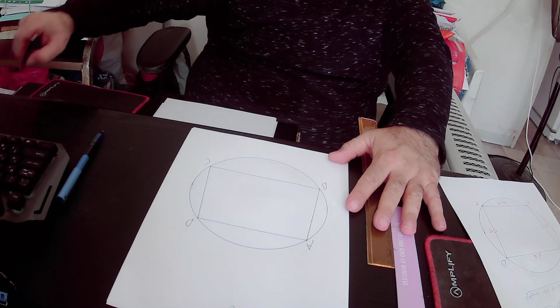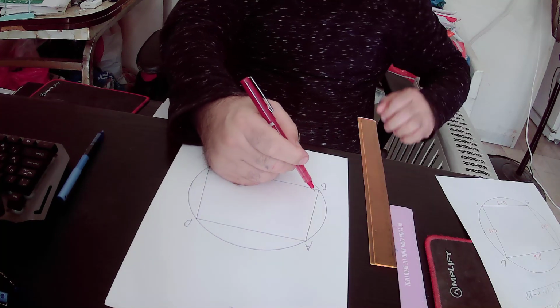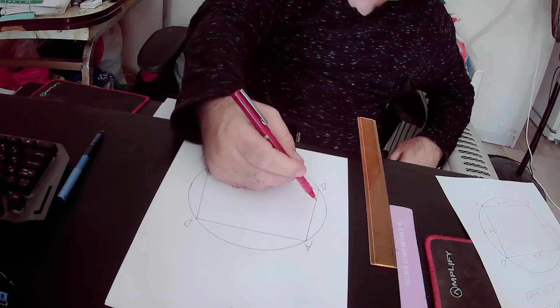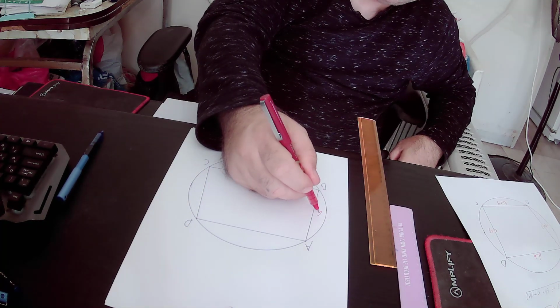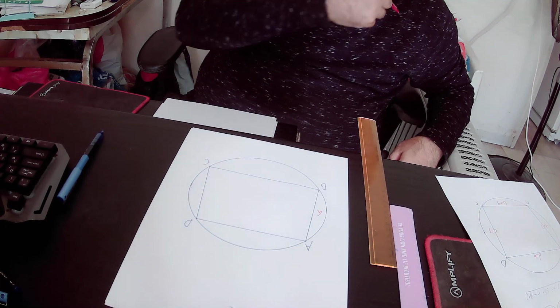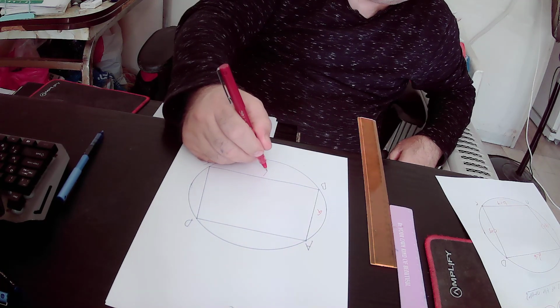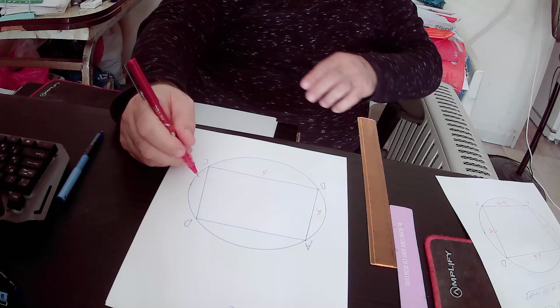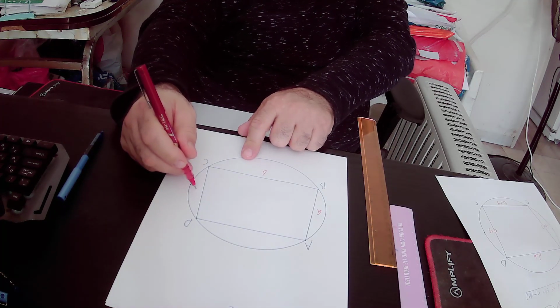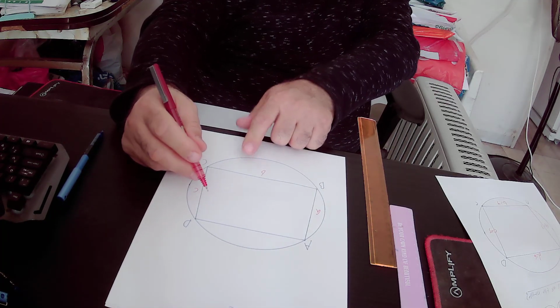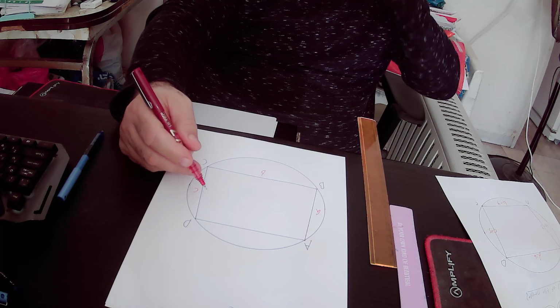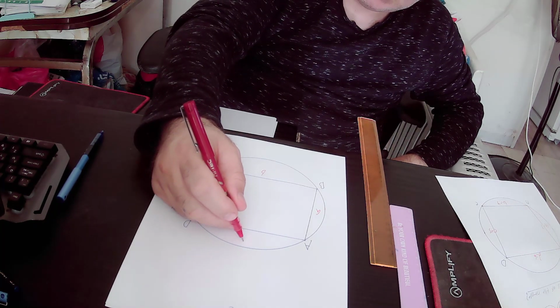And the size of side AB is A units, the size of side BC is B units, the size of side CD equals C units, and the size of side AD of quadrilateral ABCD is D units.